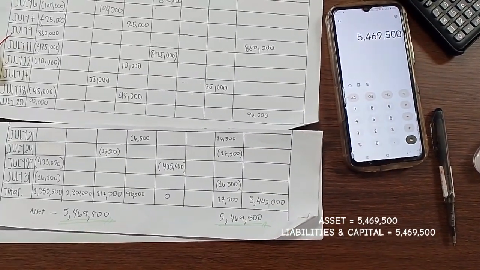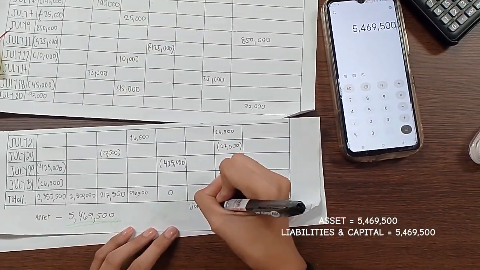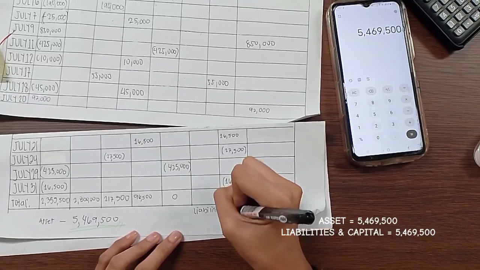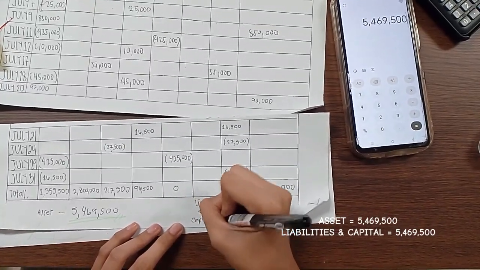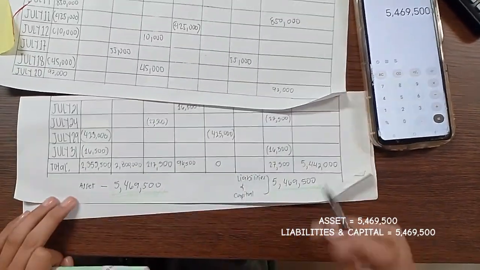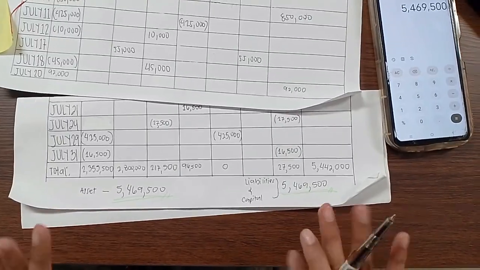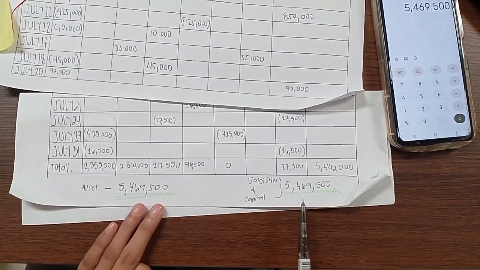Therefore, the two are balanced. The assets, the liabilities and the capital are balanced. So that is the answer, guys.